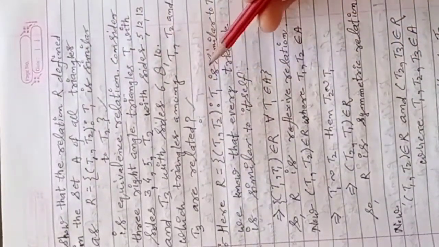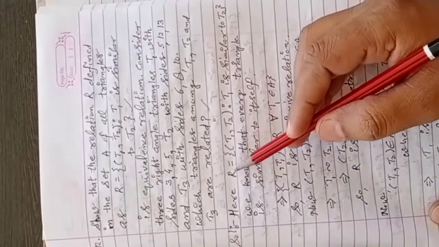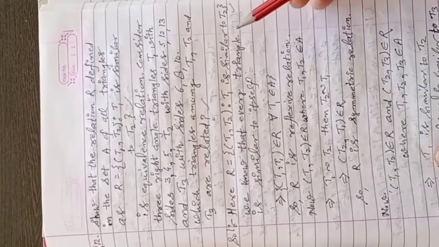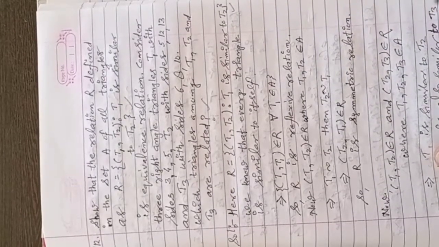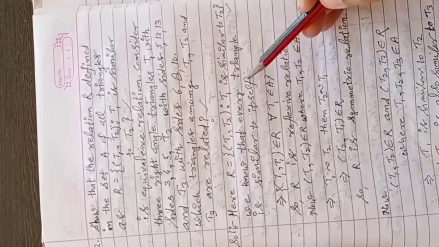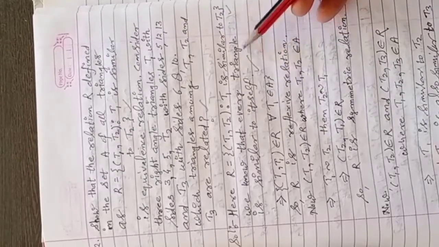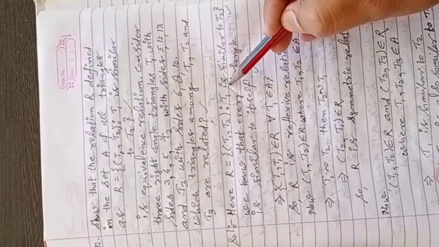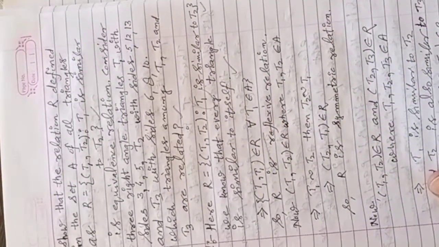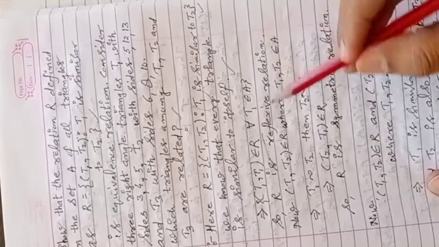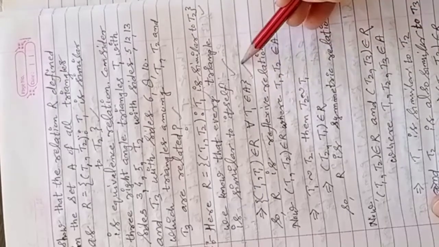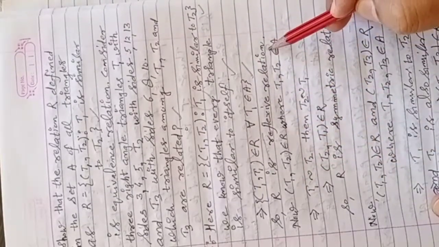So it is a very simple question. So the solution we are doing here. We have (T1, T2) such that T1 is similar to T2. If T1 is similar to T2, then T2 is also similar to T1. So we know that every triangle is similar to itself. T1 is similar to T1 also. So we can write (T1, T1) belongs to R, because everything is similar to itself. So this relation is true for all T1 belongs to A. So R is a reflexive relation.